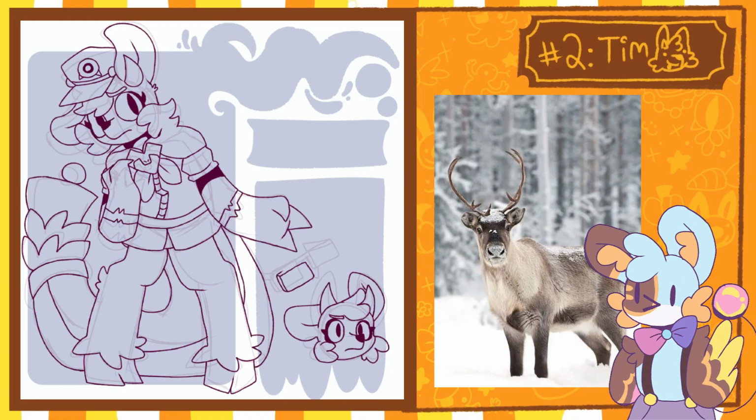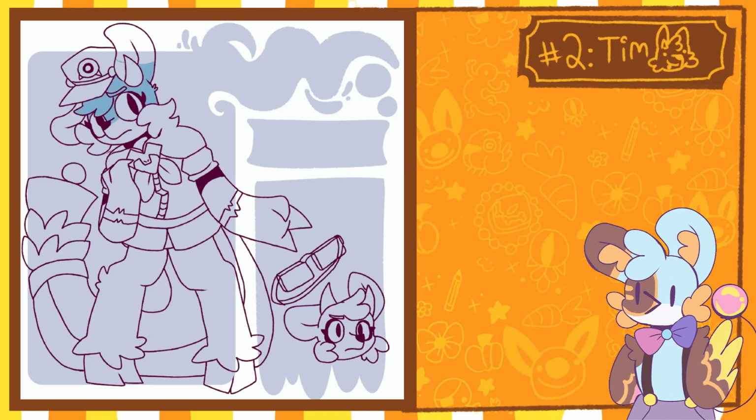Now, when it comes to real animals, Tim is of course based on a deer, more specifically a reindeer, since reindeer males and females both have antlers, and you'll see in a bit, but she is also very rattlesnake and cobra inspired.